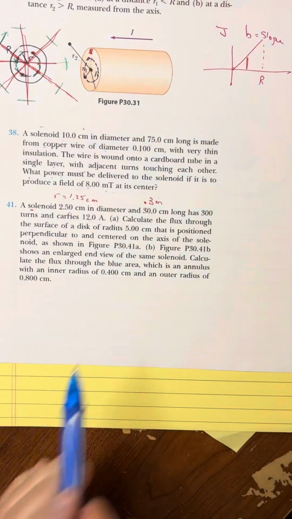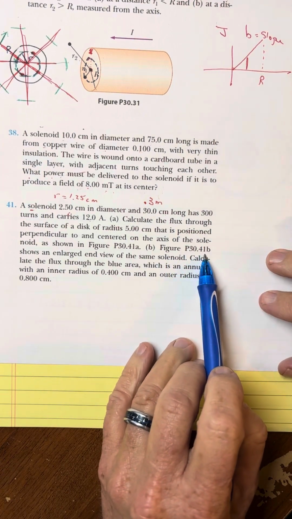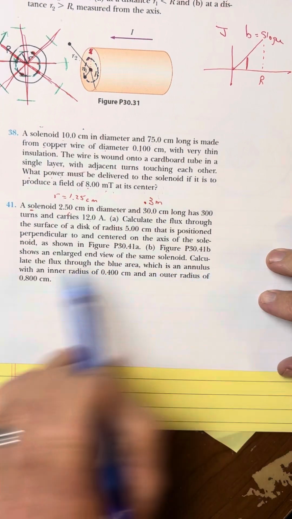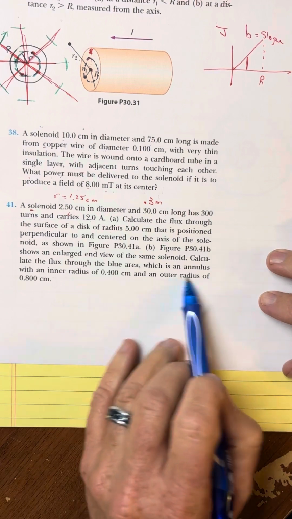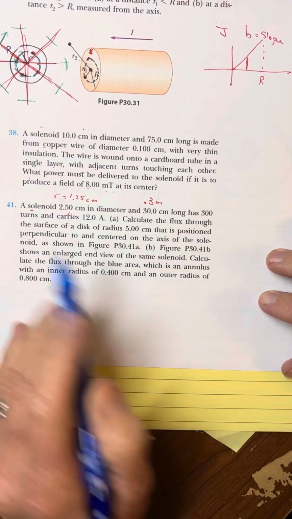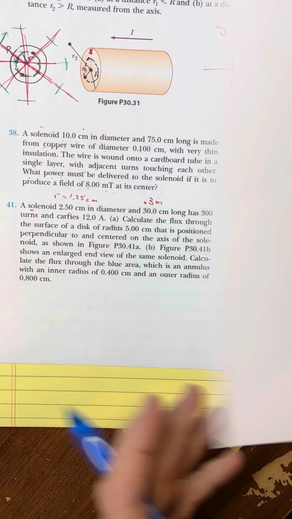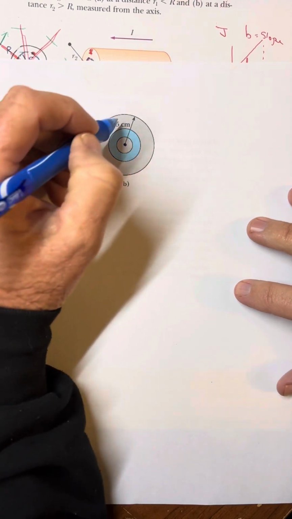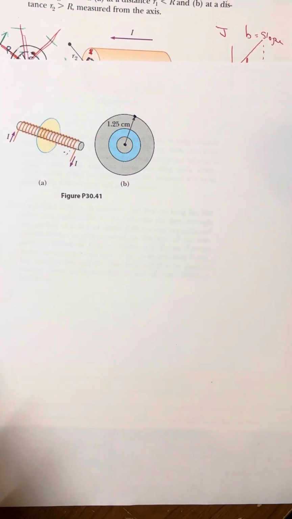And so now B has a slightly different question. It says look at figure 30.41b, and it shows an enlarged end view of the same solenoid. Calculate the flux through this blue area, this annulus ring with an inner radius of 0.4 and an outer radius of 0.8. So in figure B here, you can see that this radius, 1.25 centimeters, is the solenoid.